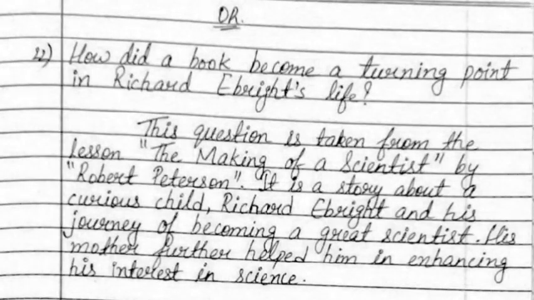Now, the 23rd question is, how did a book become a turning point in Richard E. Byrd's life? This question is taken from the lesson The Making of a Scientist by Robert W. Peterson. It is a story about a curious child, Richard E. Byrd, and his journey of becoming a great scientist. His mother further helped him in enhancing his interest in science.